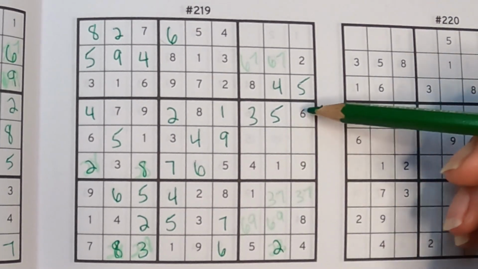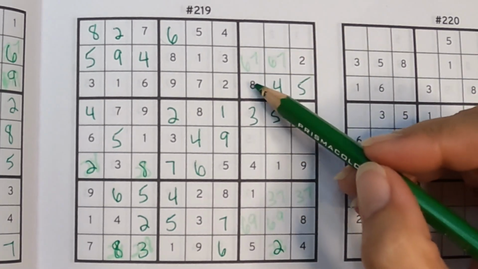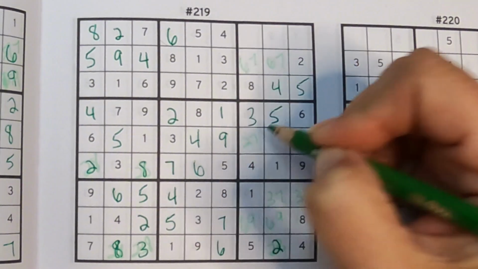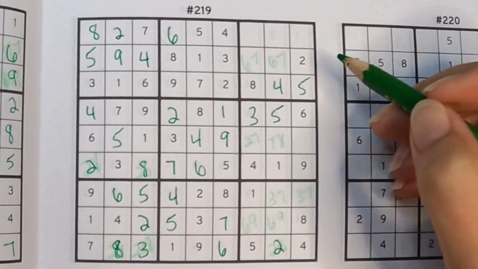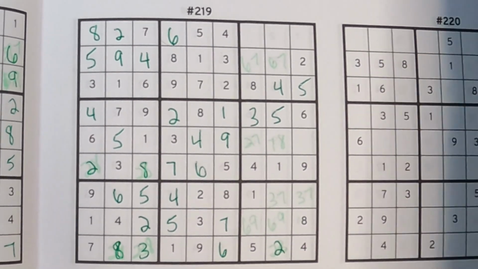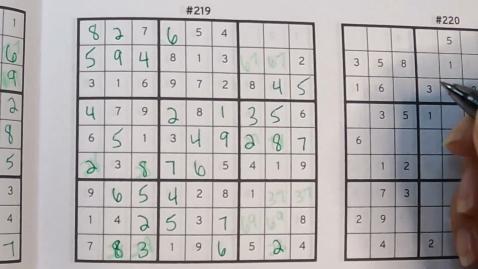For this box, we're missing 2, 7, and 8. We've got an 8 here, so 2, 7. 2 here, so 7, 8. 2 and 8 here means this is our 7, 8, 2.